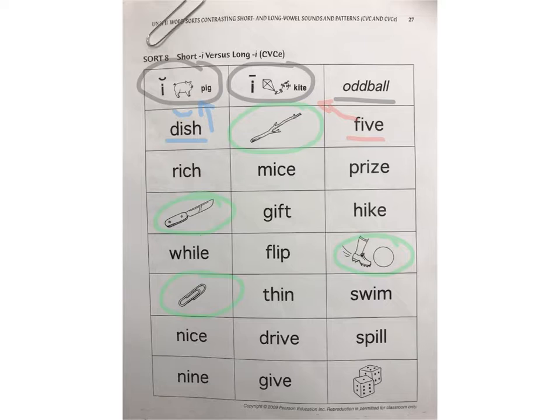So I'm probably not going to say shoe for this one with the ball, or blade for this one. The other two I think are pretty simple to figure out whether they are short or long I. Oh, and we do have another one right here.